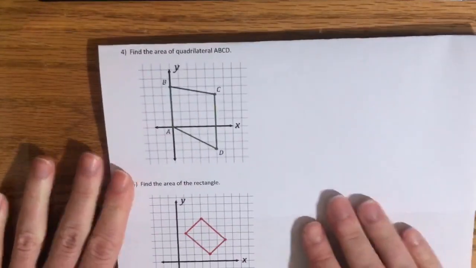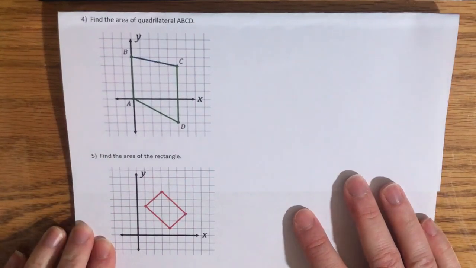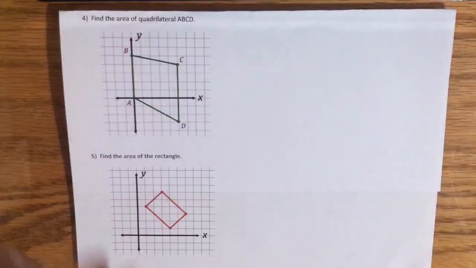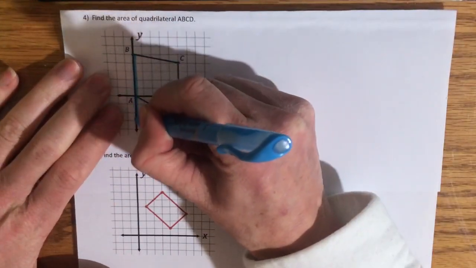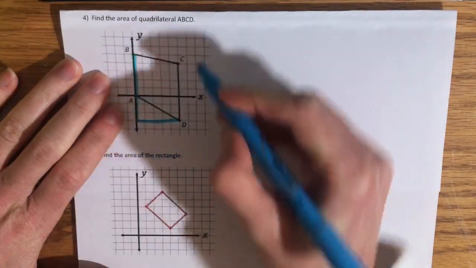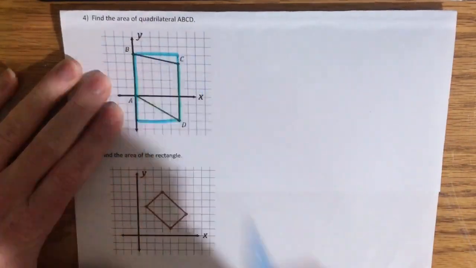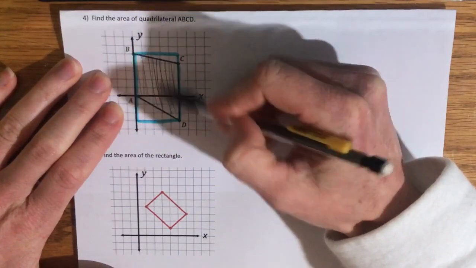The next one is the quadrilateral. So we have quadrilateral ABCD now. Okay, so same thing. First we're going to start by boxing it in. So this one's a little bit different because it has 4 sides. So actually when we box it in, because 2 of the sides are luckily vertical, that makes it easier for us. So I'm finding the area of this whole shape right here.